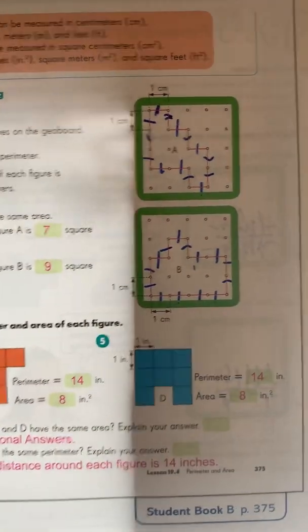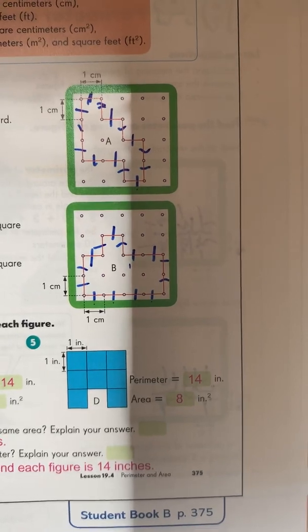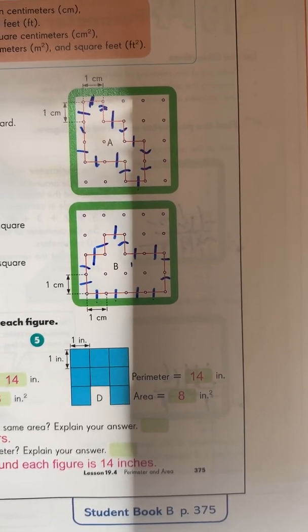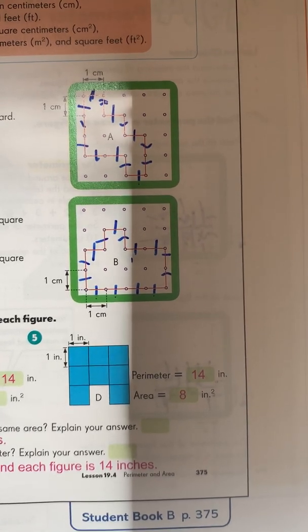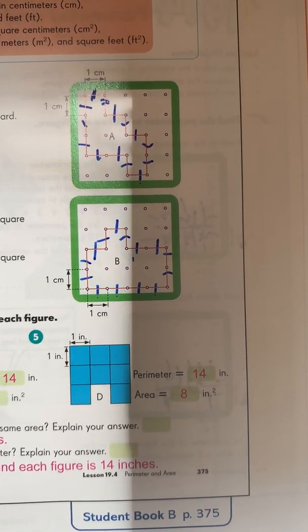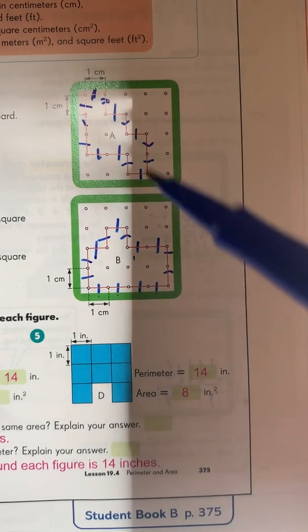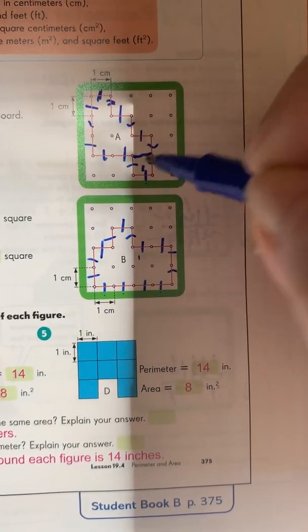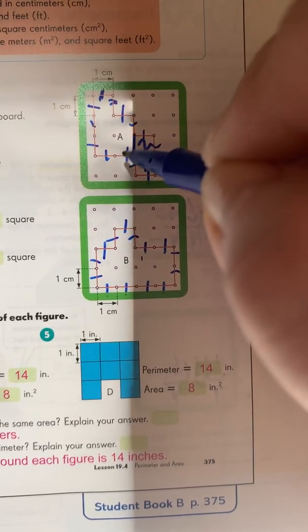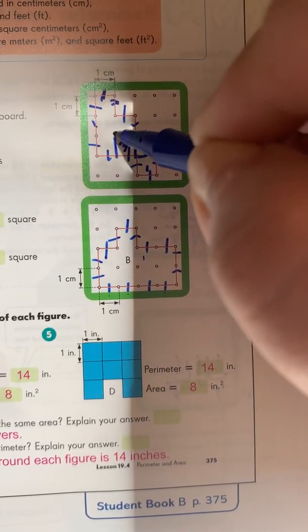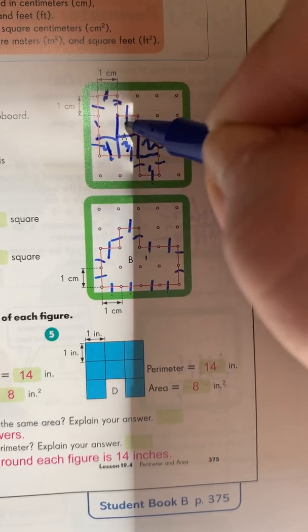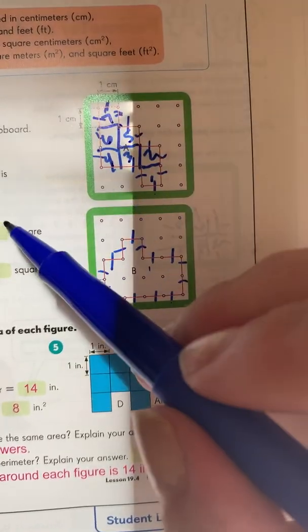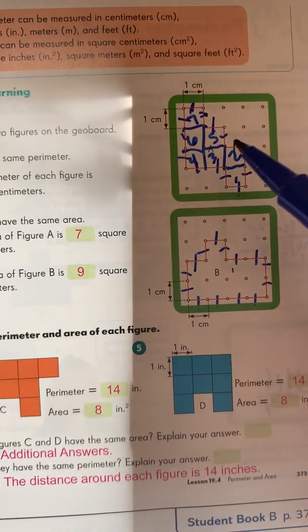Now it says, even though they have the same perimeter, they do not have the same area. Okay, so that's important for you to realize too. Just because two shapes have the same perimeter does not mean they have the same area. Let's find the area of this figure, figure A. Here we go. 1, 2, 3, 4, 5, 6, and 7. So 7 square centimeters is your answer for A.